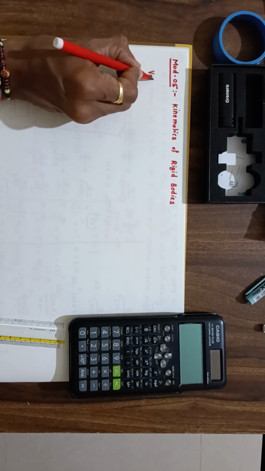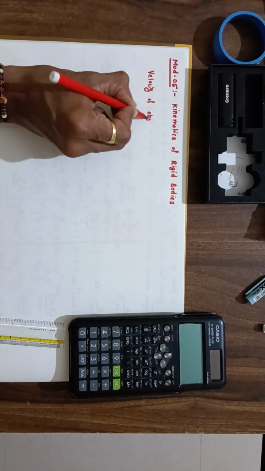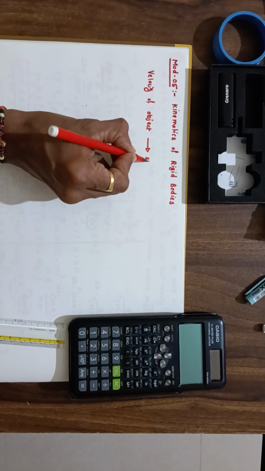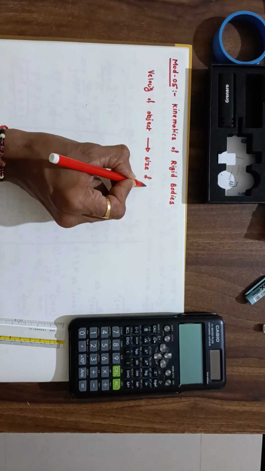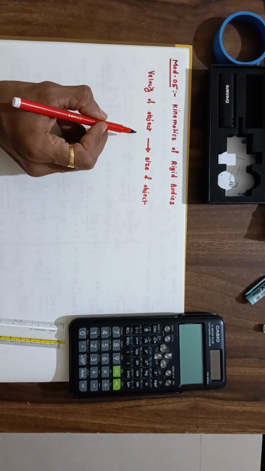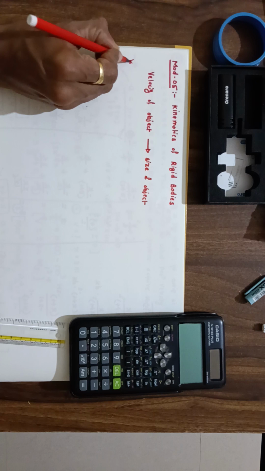So if the velocity of the object depends on the size of the object, then it is referred to as the kinematics of rigid body. Okay, so let us take this simple example.